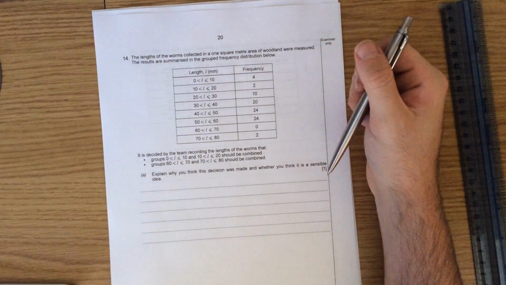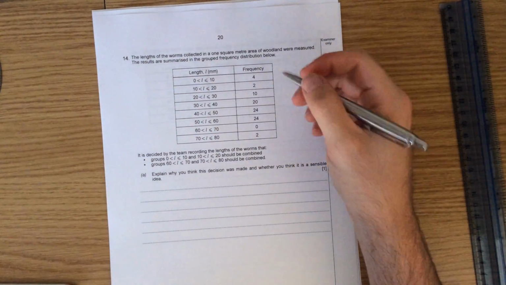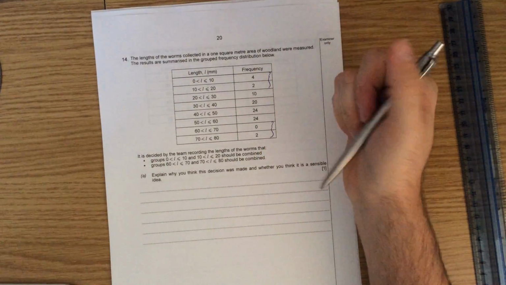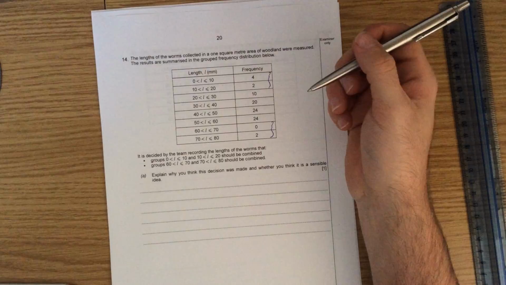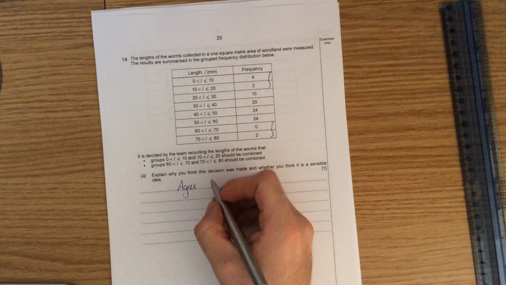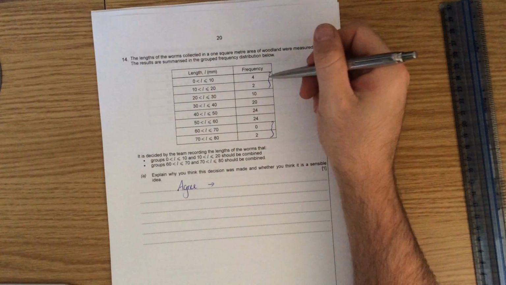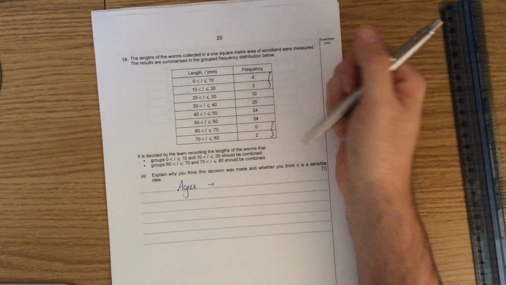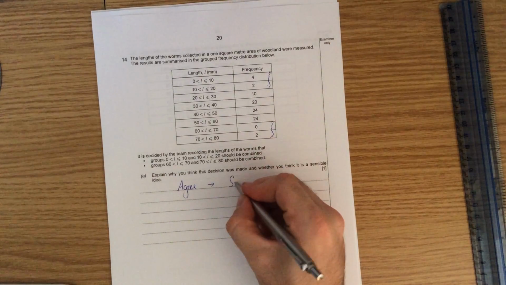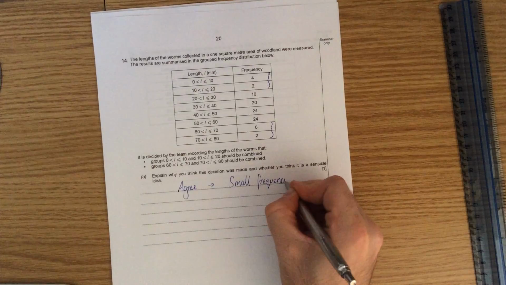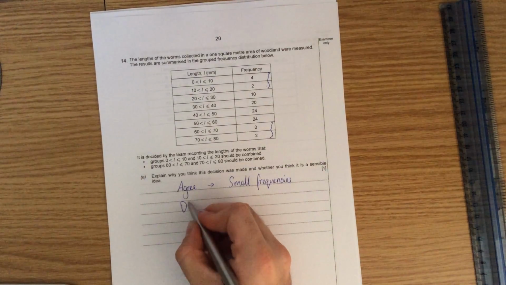Explain why you think this decision was made and whether you think it is a sensible idea. So they are grouping these two together and they are grouping these two together. Now you can say whether you agree or disagree with this. So if you agree that this is a good idea, you have to give a reason why, something along the lines of that in both cases there are small frequencies in comparison to the rest of the data.